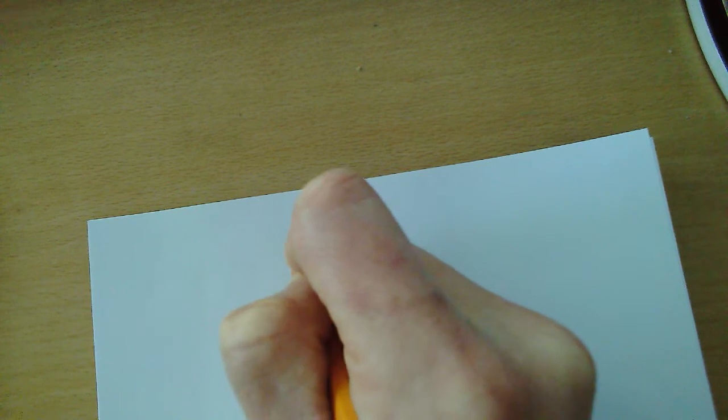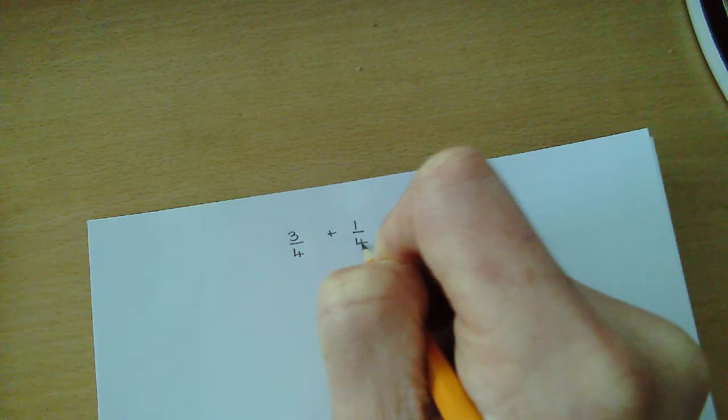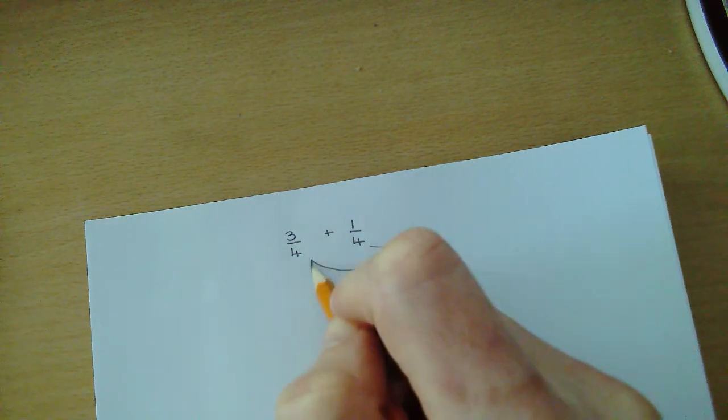We're now going to add fractions. You cannot add fractions unless their denominators are the same. So for example, if we had 3/4 plus 1/4, we can add those fractions because their denominators are the same.